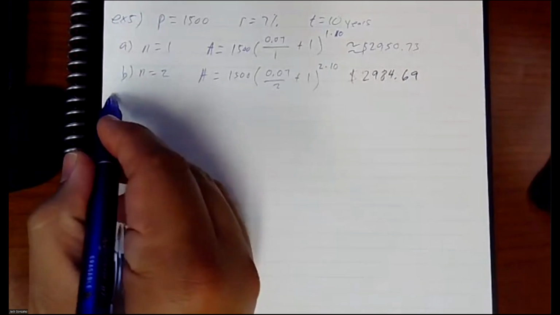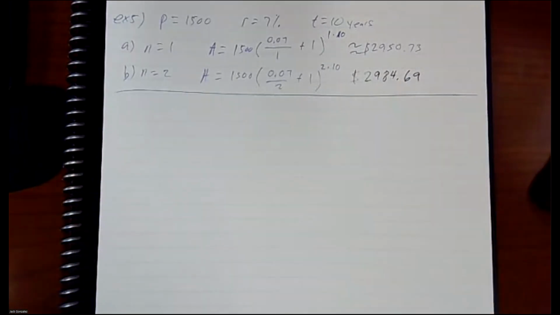But anyway, any questions on number 5? You said that for months you would convert it to years, so if it was like 6 months, you just put half a year? Yes. 6 over 12.